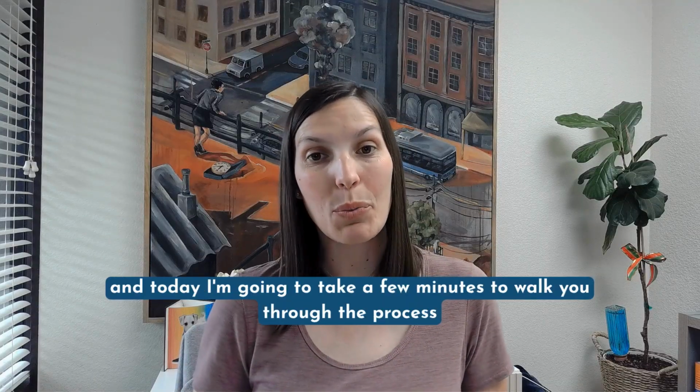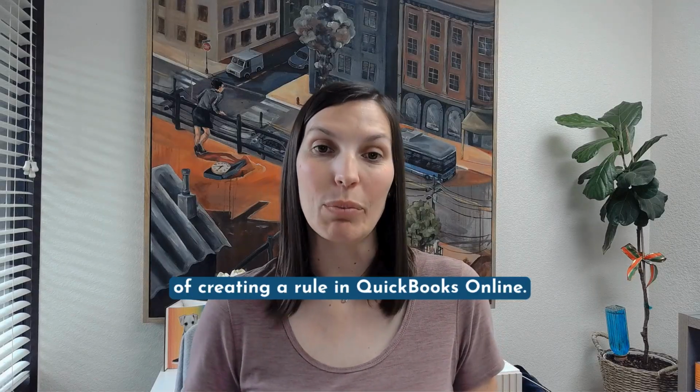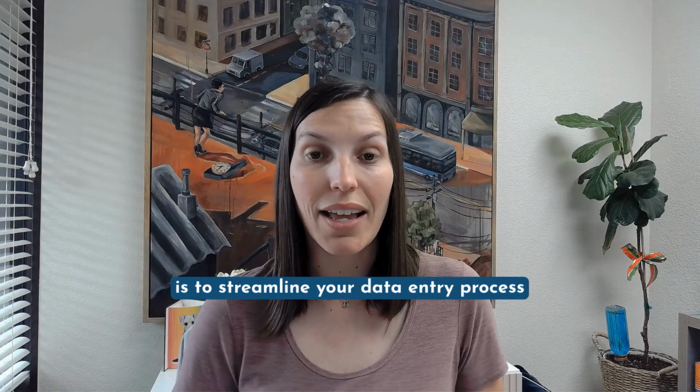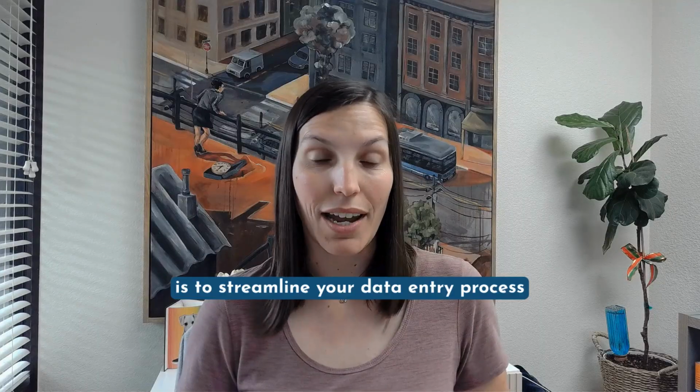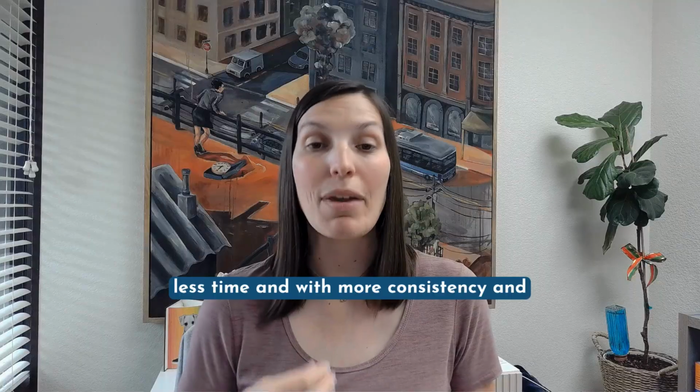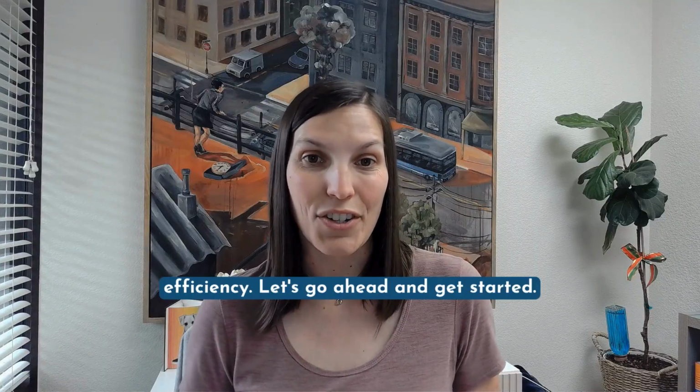I'm going to take a few minutes to walk you through the process of creating a rule in QuickBooks Online. The primary reason to use rules in QuickBooks Online is to streamline your data entry process so that your bookkeeping can be done in less time and with more consistency and efficiency. Let's go ahead and get started.